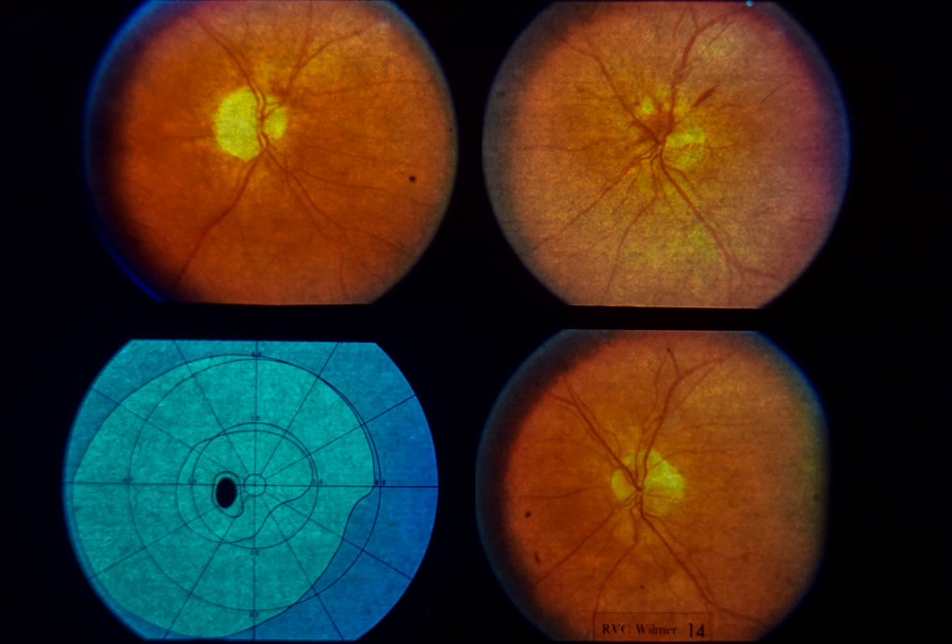Lower right. No treatment was recommended. The hemorrhages and disc edema cleared over several months. 1 year later, visual acuity left eye is 20/25 with a pale optic disc.